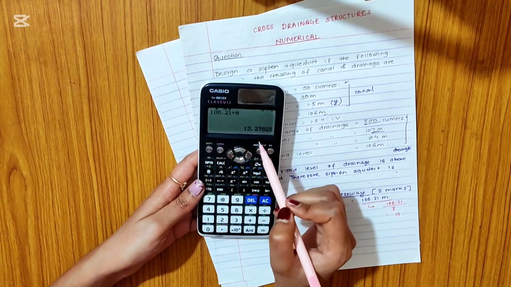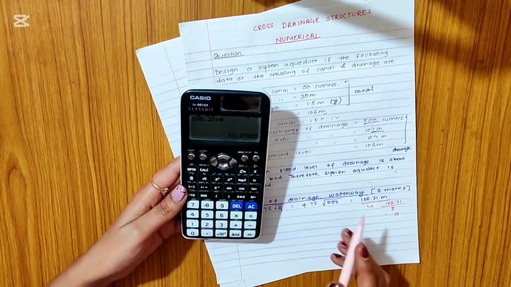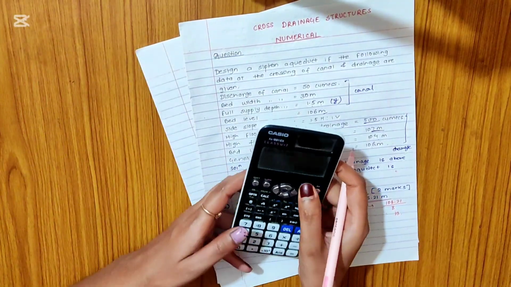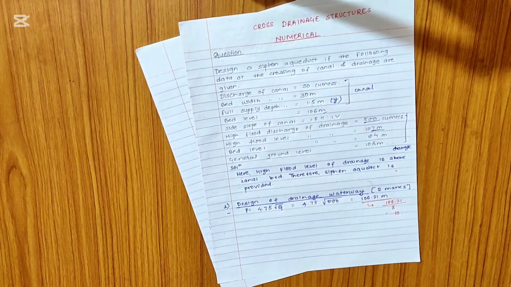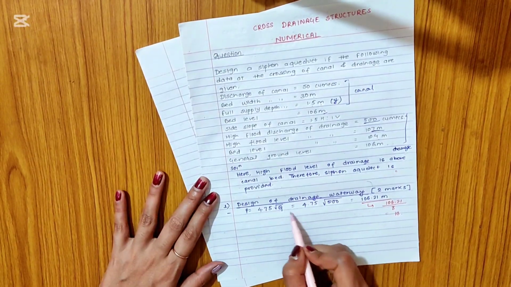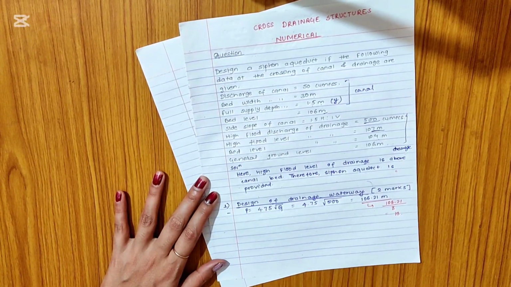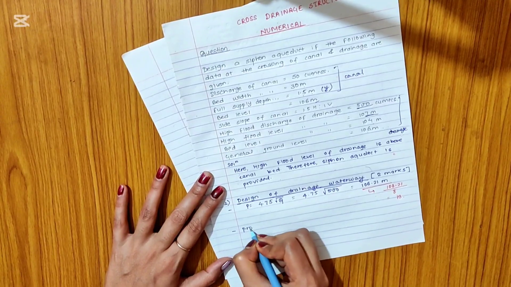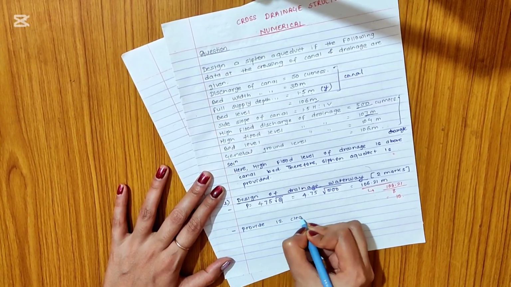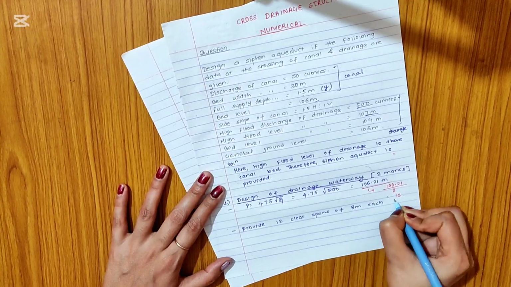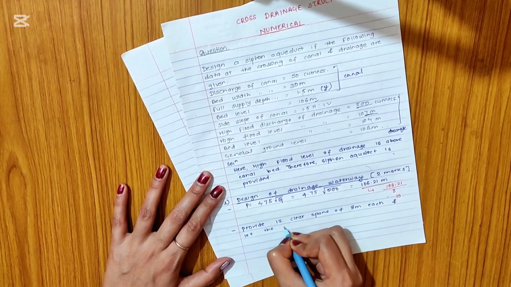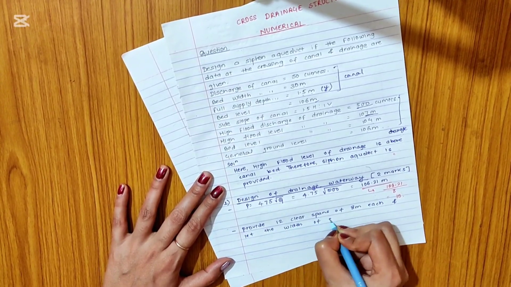Okay, so we will provide less than this, that will be 12. We will always take one number of less pier. So the total number of piers we will take will be 12, and the clear span of 8 meter each. So here provide 12 clear spans of 8 meter each.